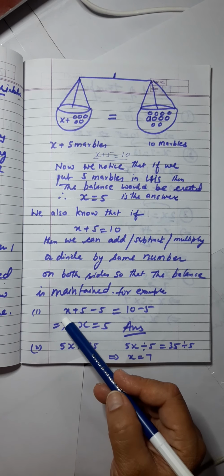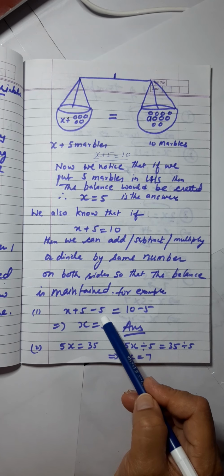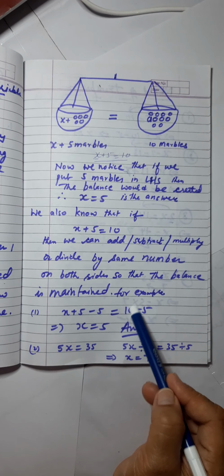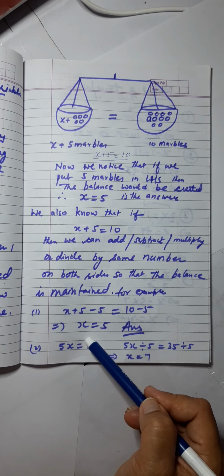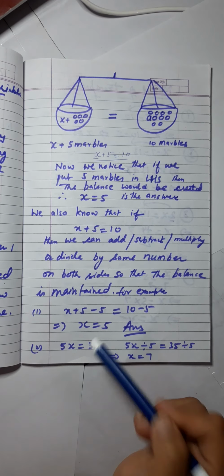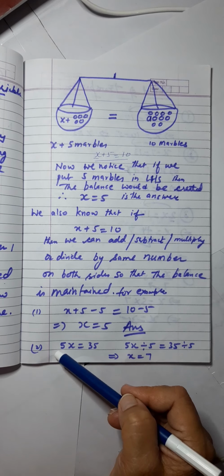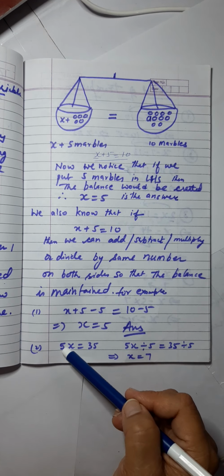For example, if I have x + 5 = 10, and from this side I am subtracting 5, I need to subtract 5 from here also. This was one of the methods that we learned last year to find the value of the variable. Again, 5x = 35. So I want to have x here, right?